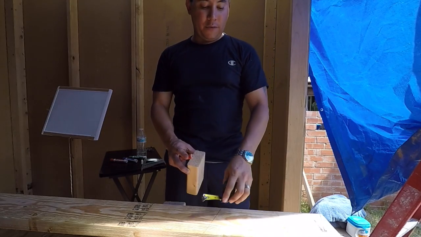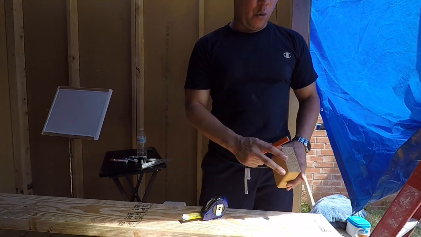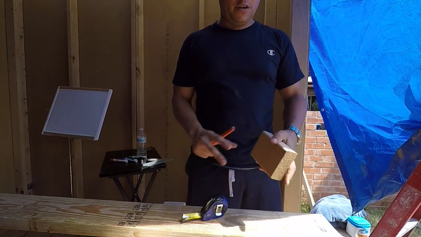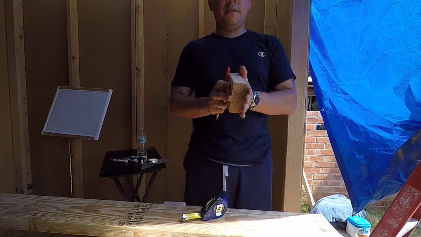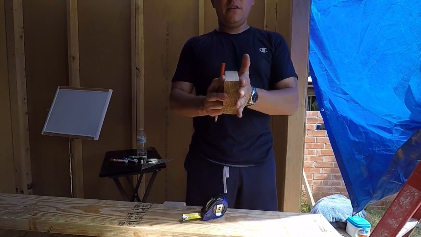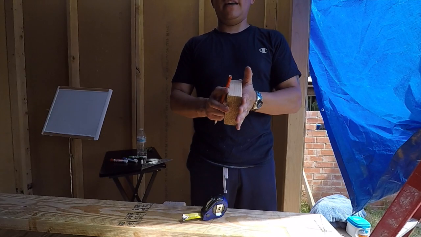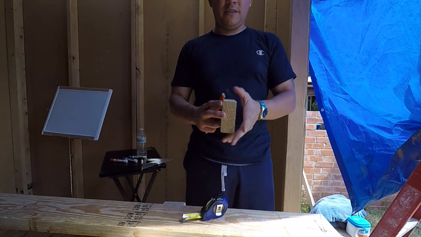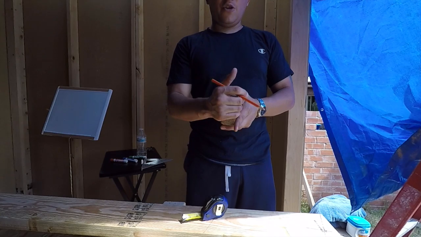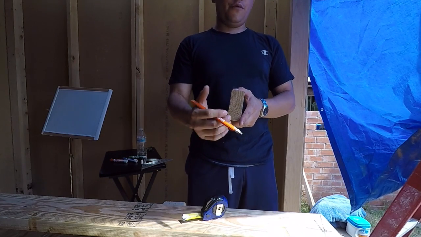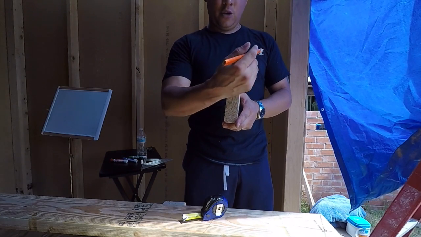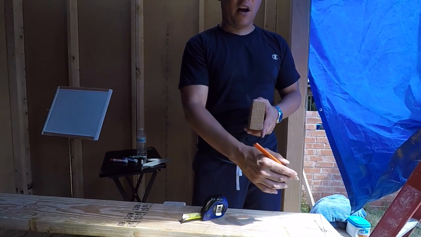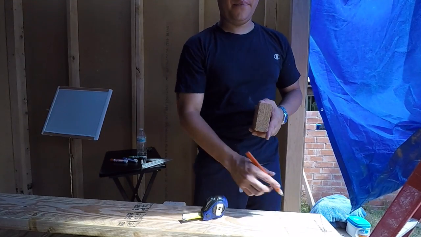Because we are no longer working on a full 4-foot run when you have something in the middle. I don't care if you put 2 2x4s or 2 2x8s, whatever you decide to put in there, or 3. I don't care what you decide to put in there. What matters is now you're no longer working with a complete 4-foot run. You have to meet the half point and take that off of this first cut.